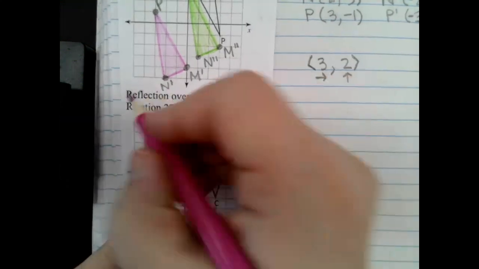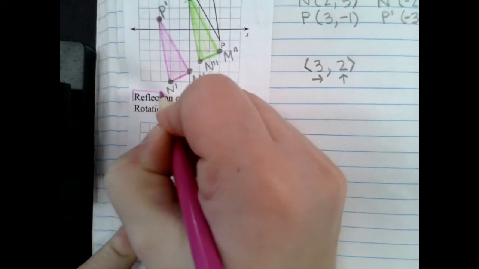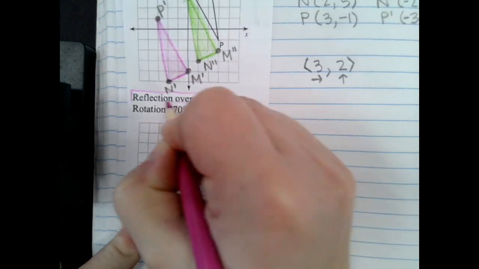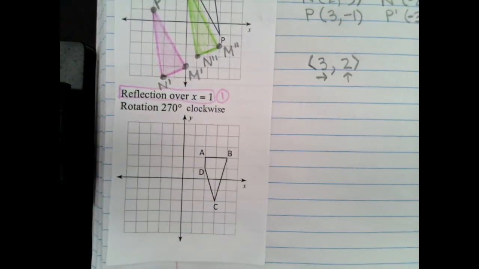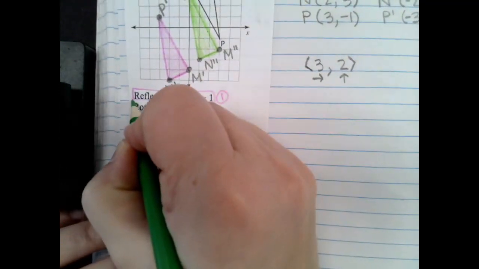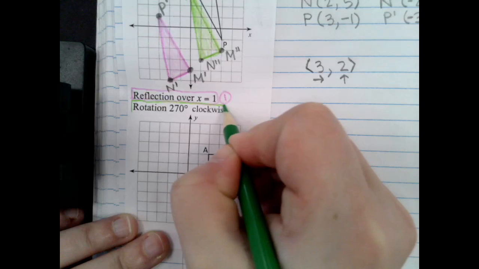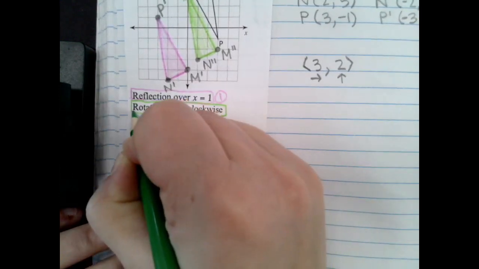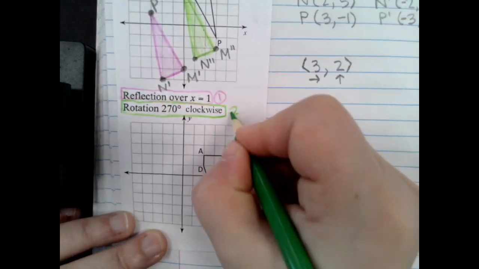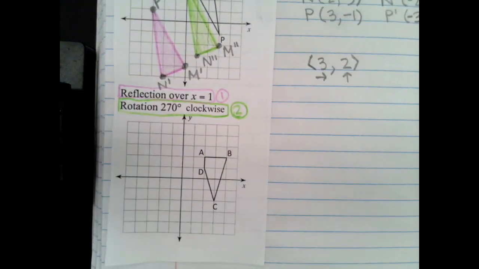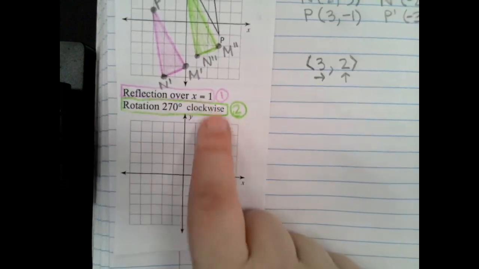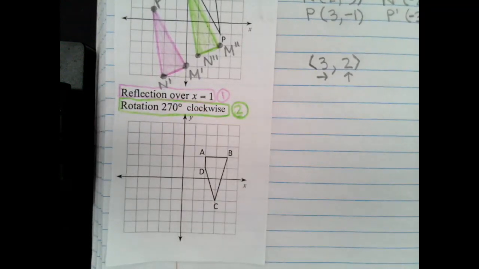So I'm going to do the same colors with mine. I'm going to do this pink one first, this reflection over x equals 1. That's my first thing it tells me to do. We have to go in order, otherwise our end product won't look the same. It's kind of like when you're making cookies. Can you just bake the flour right away and then mix in the eggs? No. Mix the eggs first and then mix it together and then put it in the oven. Okay, so it's kind of like a recipe. We have to follow step by step what we're doing first and second.